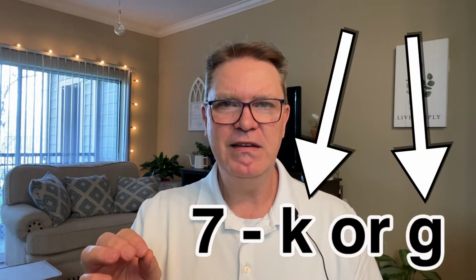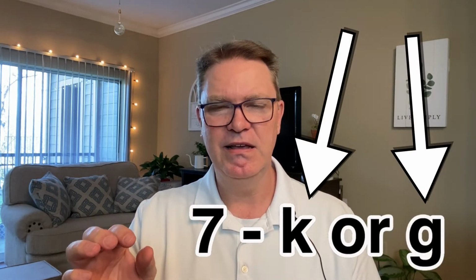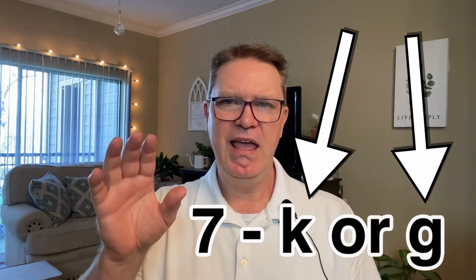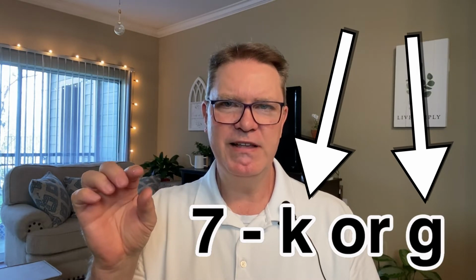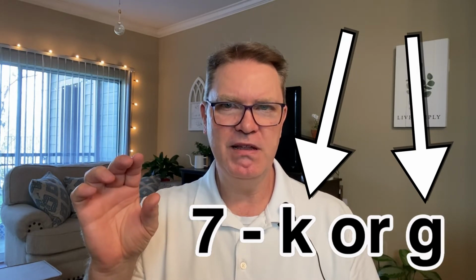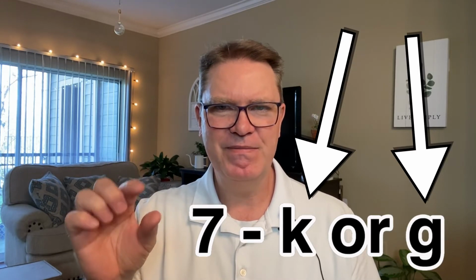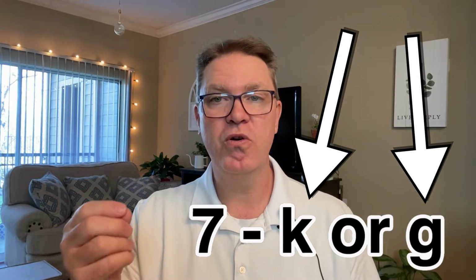Number 7 is the K or G sound. If you take the number 7 and you combine it with 2 other number 7s and you just turn them a little bit, you can come up with the K. And K is going to remind you of the K sound or the G sound.